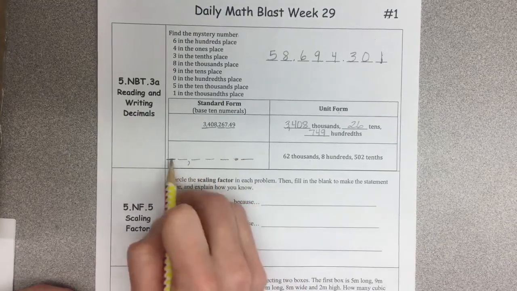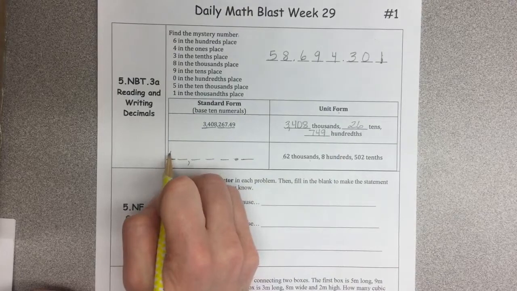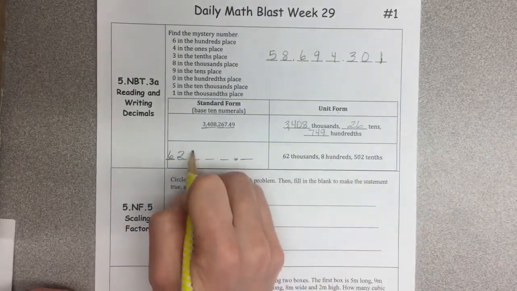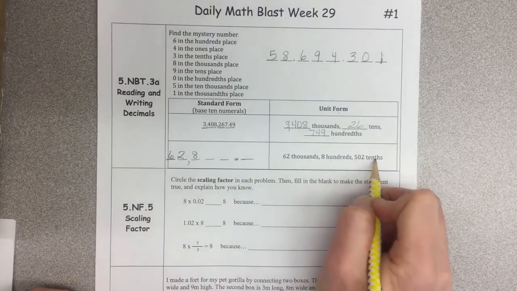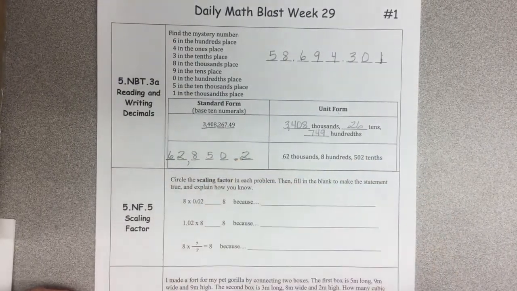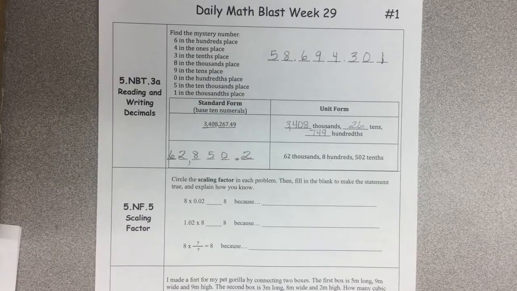So we'll need another place value, the 10,000s. So now I have 62 ending in the thousands, 8 ends in the hundreds, and 502 ending in the tenths. The number is 62,850 and 2 tenths.